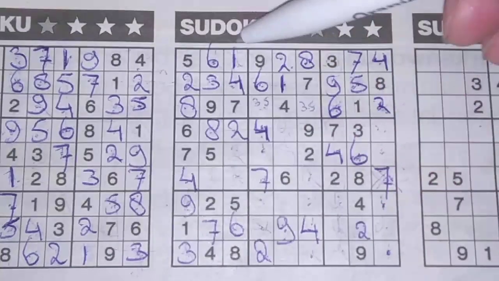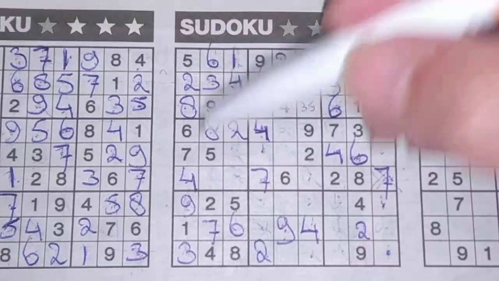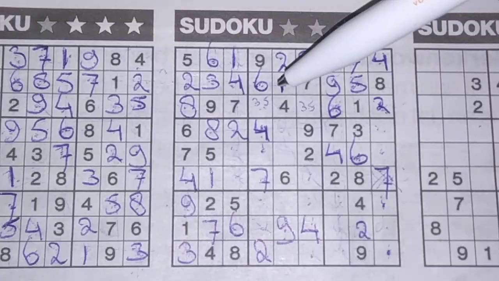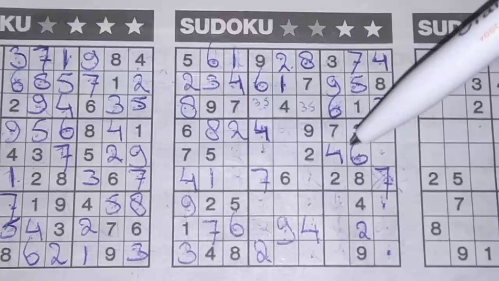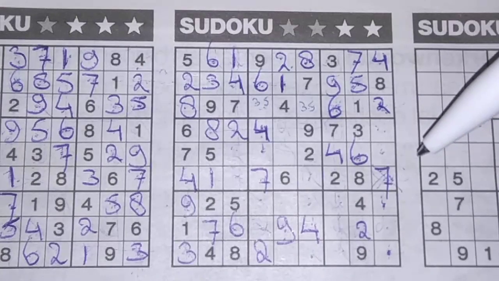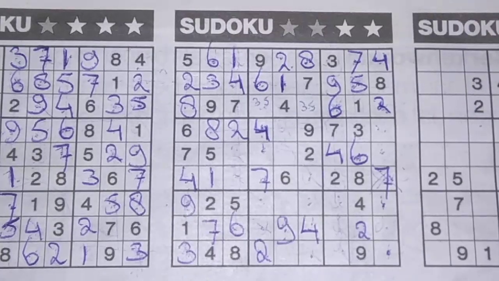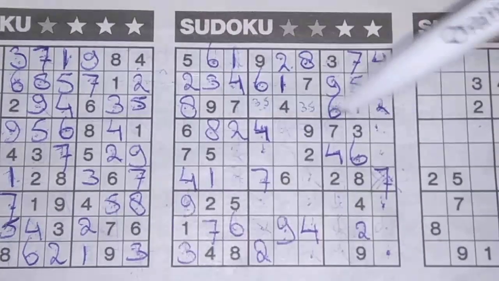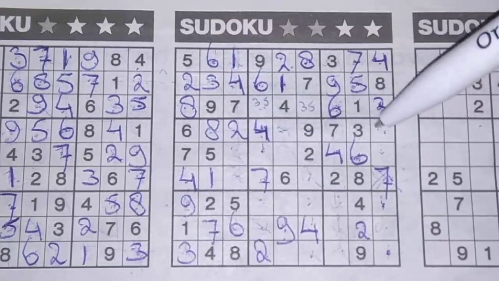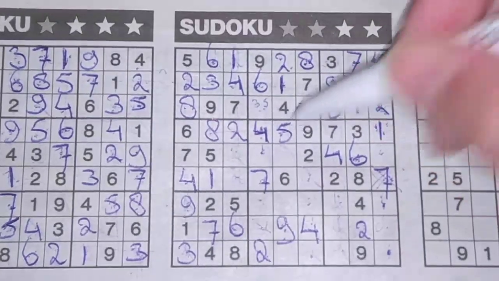The 1 in this column, 1 in that column, so in the column between. The only place for the 1 should be here. No, I cannot fill this yet. Need to wait. How about the... No. These 2 numbers, yes. Now I can fill this. These 2 numbers are the 1 and the 5. We have a 1 here, no 1 there. 1 should be here, and the 5 goes there.